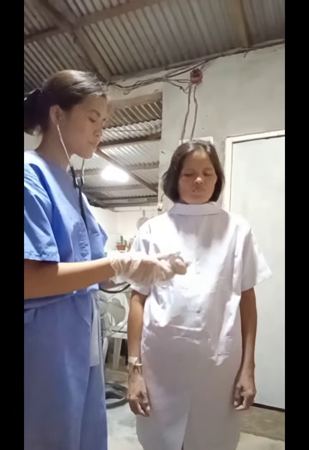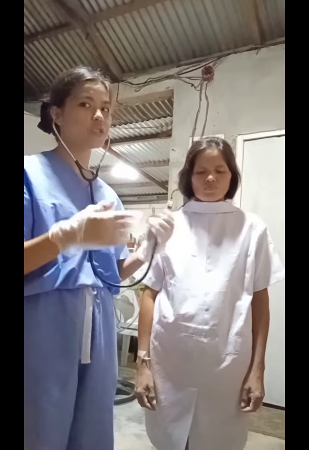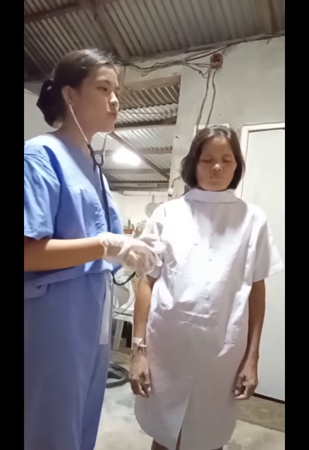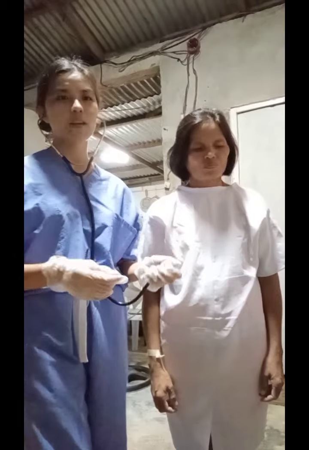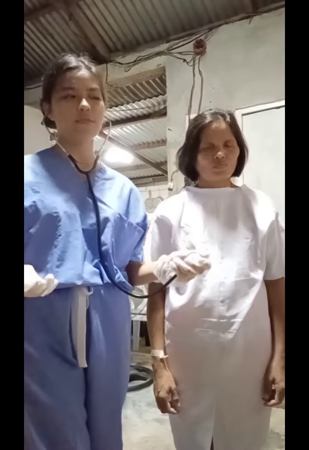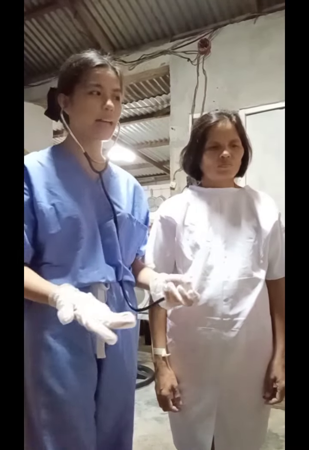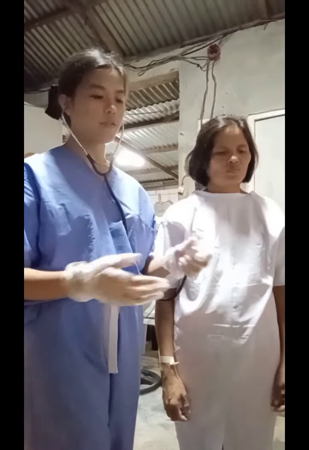So I progress from side to side as I move downward, and I listen to the full cycle of respiration at each location. I also need to evaluate the normal breath sounds, noting any abnormalities and adventitious sounds. I'll proceed now to assessing the voice sounds of the patient. I will determine the quality of voice sounds or vocal resonance, and then I will ask my patient to repeat a phrase while I listen to the chest wall of the patient.